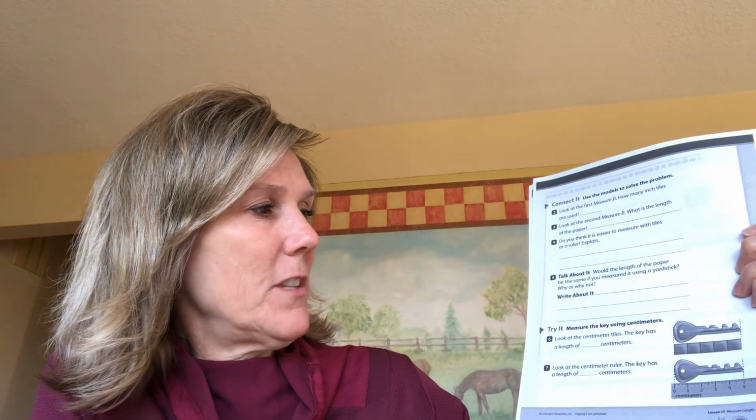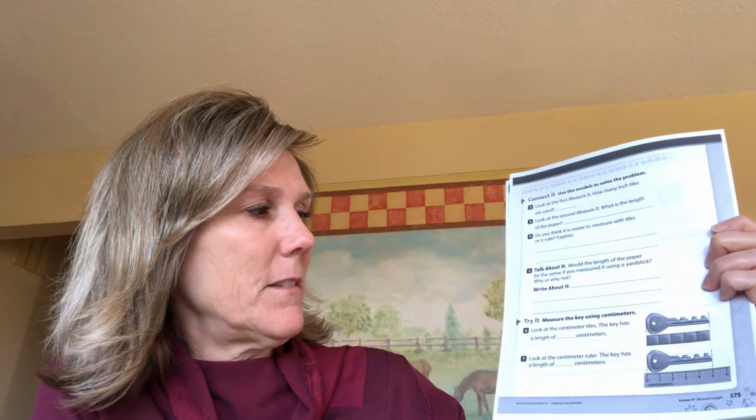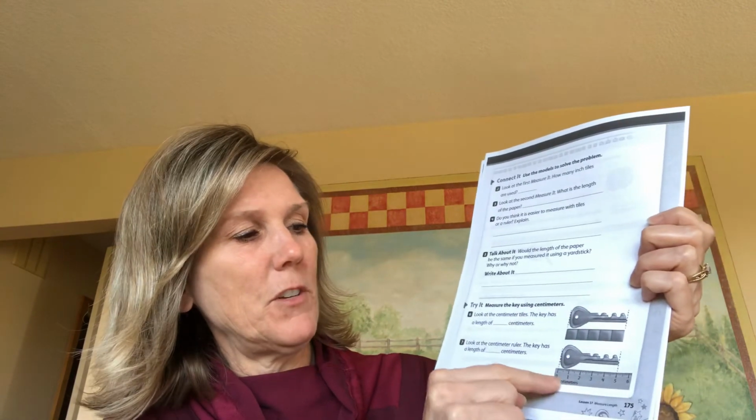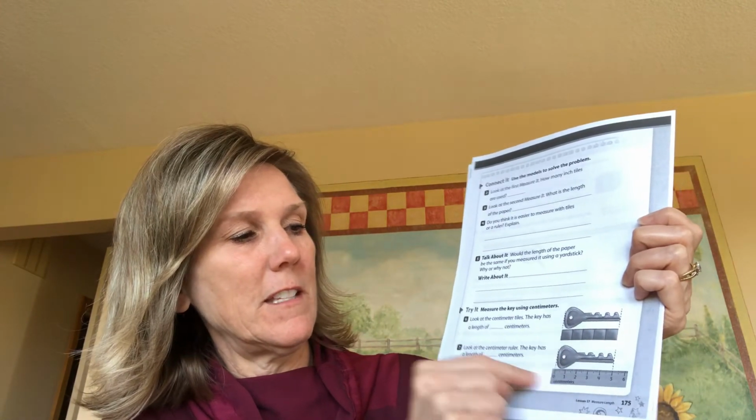It says measure the key using centimeters. Look at the centimeter tiles. Okay, how many centimeters? And then measure using rulers. See how they start at the 0? And how many centimeters is that? You should find that that's pretty easy. If I'm going too fast, remember that you can stop the video and kind of catch up. I'm going to go then to your homework page, which is page 193. And then we'll go to page 194 after that.